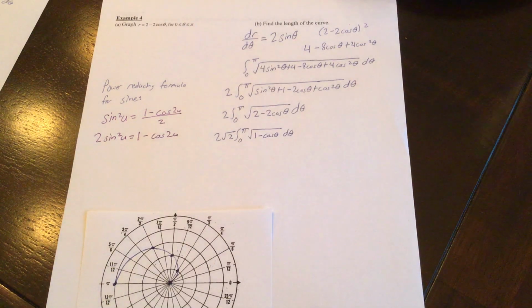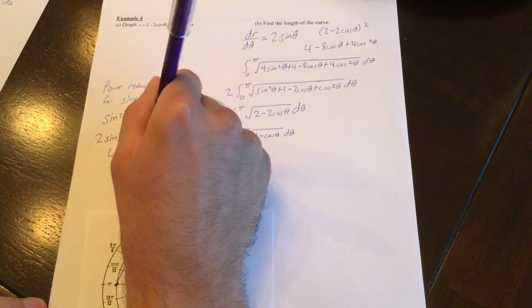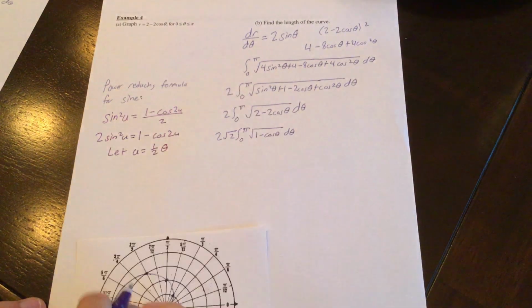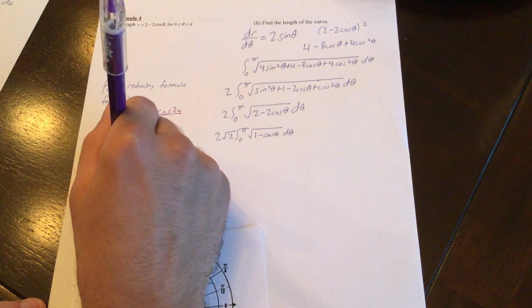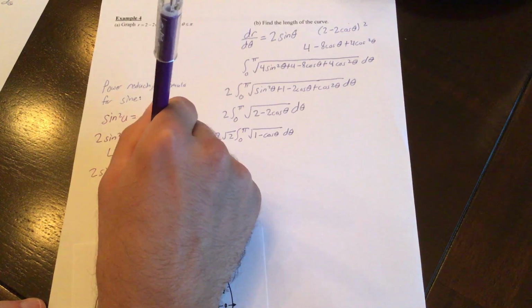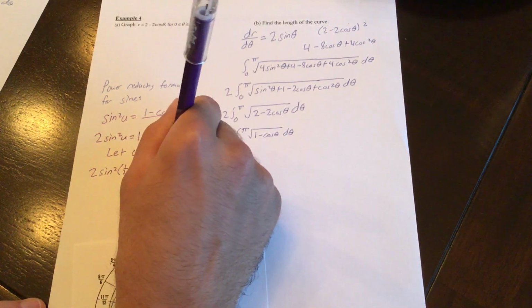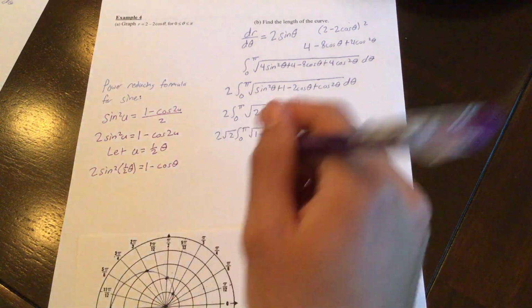Then to show off how we're going to use this, we are going to let u equal 1/2 theta. All right, and then if you rewrite that last line again, just replacing u with 1/2 theta, we'd have 2 sine squared of 1/2 theta equals 1 minus cosine of theta. All right, so what this does, just a little manipulation of the power reducing formula for sine, it gives us something to swap in for our radicand in our last step.